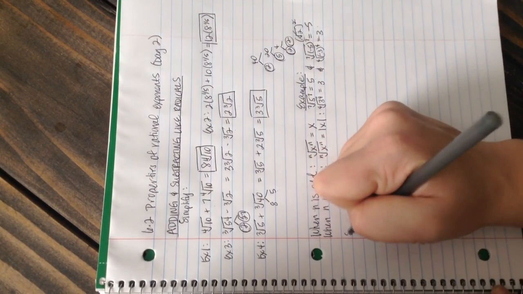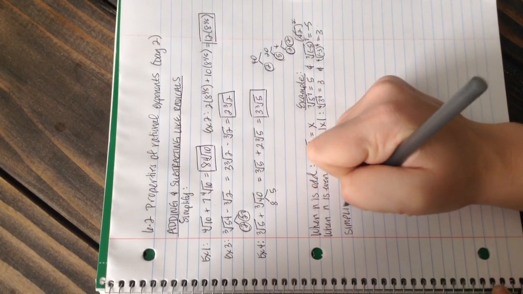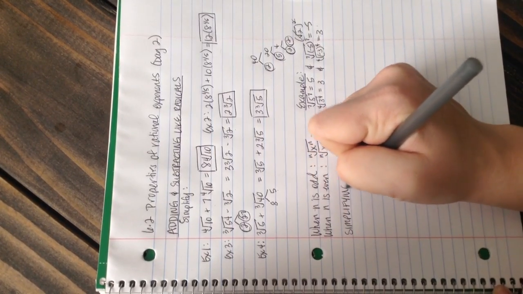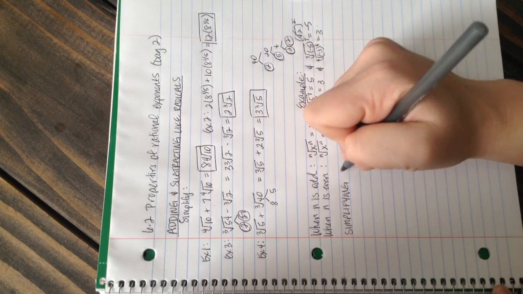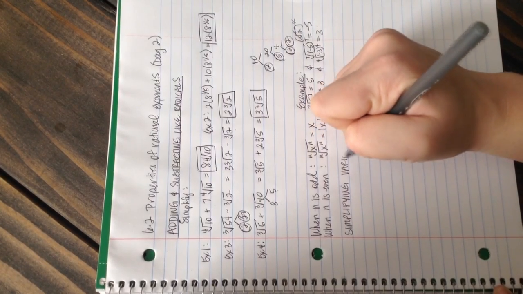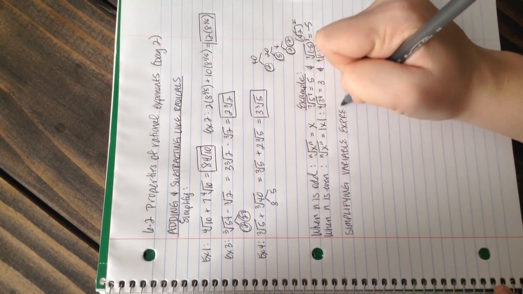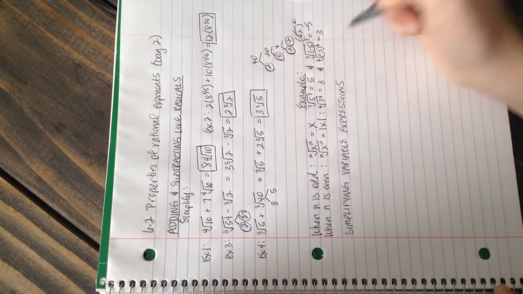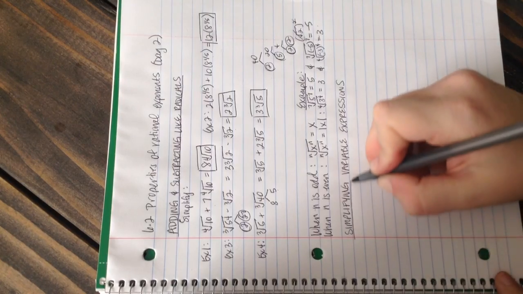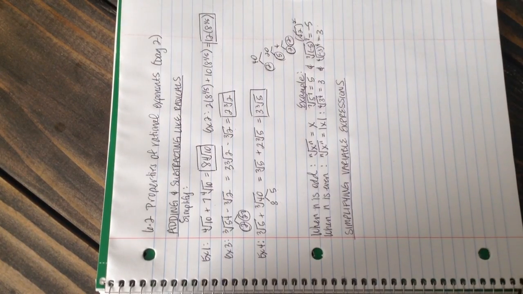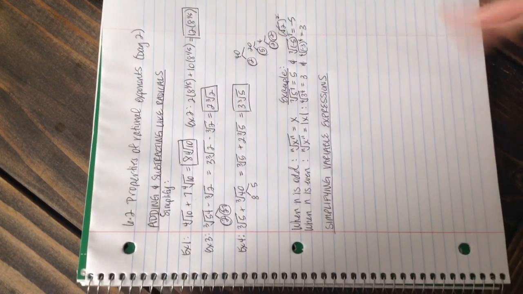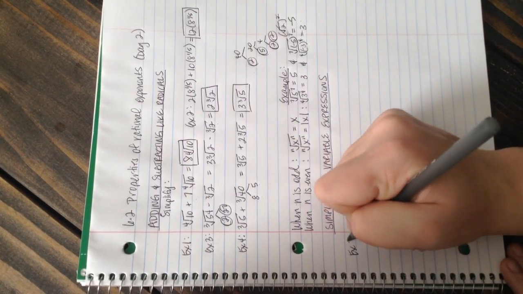Alright, simplifying variable expressions. Example 5.